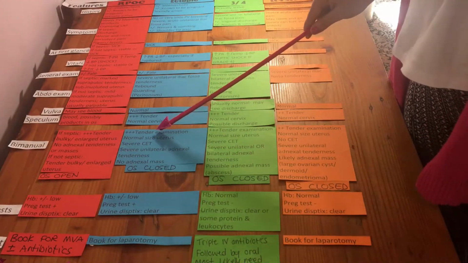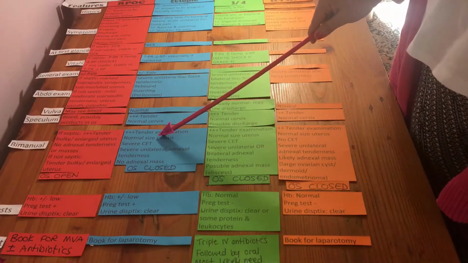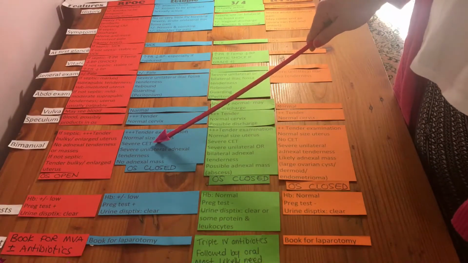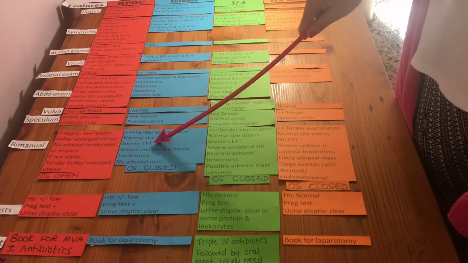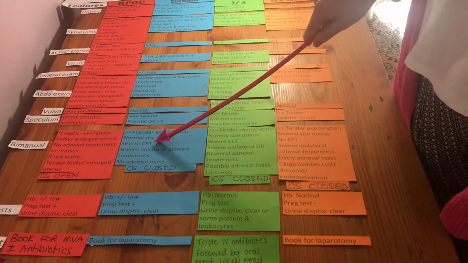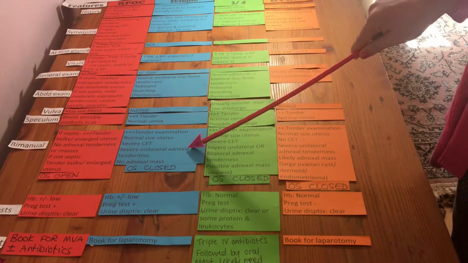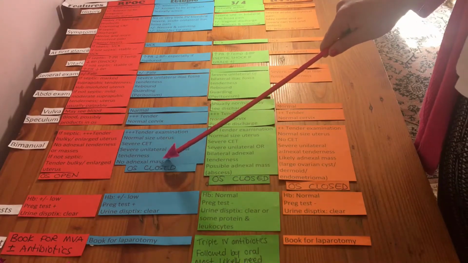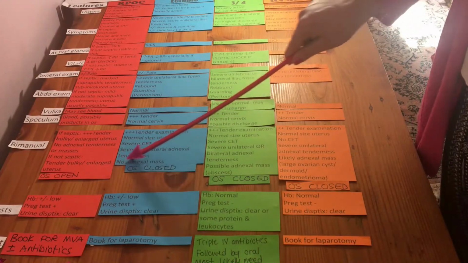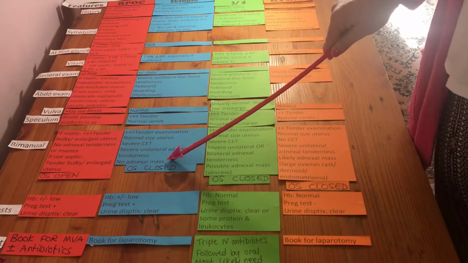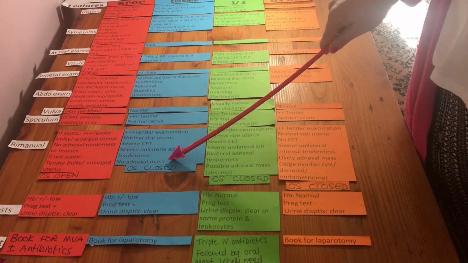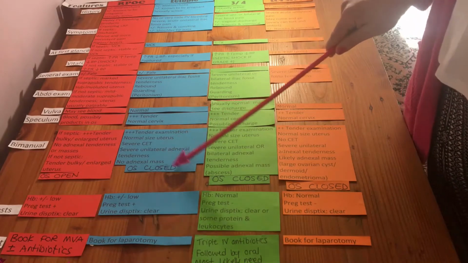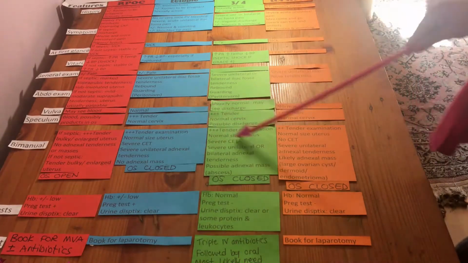The ectopic is going to be very tender on bimanual, normal size uterus with severe cervical excitation tenderness, because when you ballot the cervix, you're moving the ligaments that are attached to the tubes, and the pathology is in the tubes. You're going to have severe unilateral adnexal pain, and you're probably not going to feel an adnexal mass because ectopics rupture very early on in pregnancy, so you're probably not going to be able to feel anything. And importantly, the os here is closed.